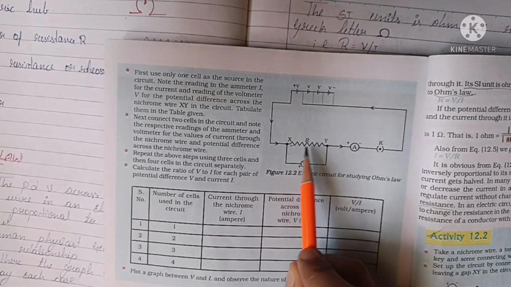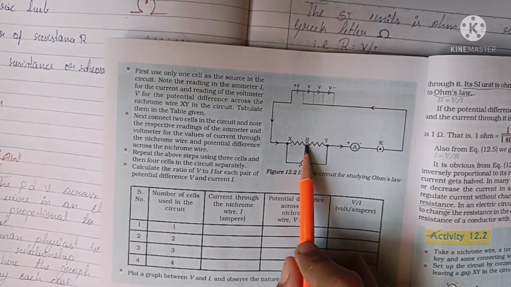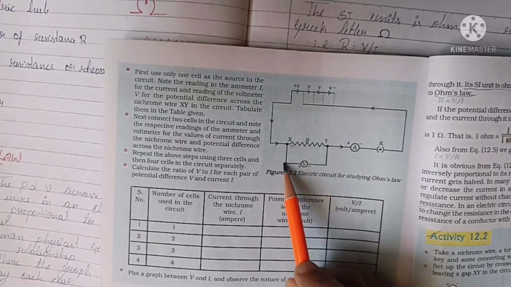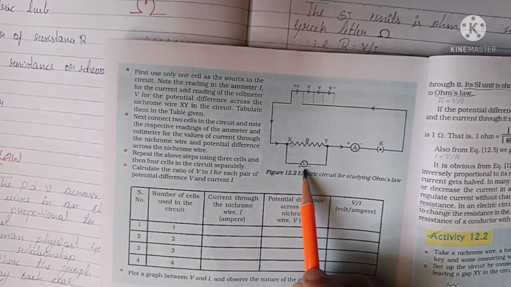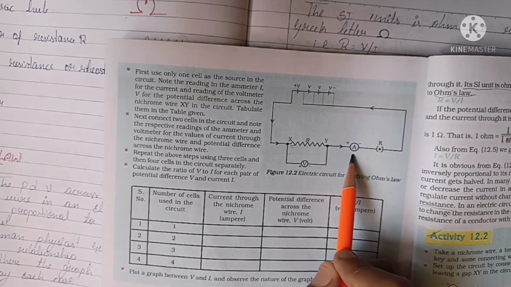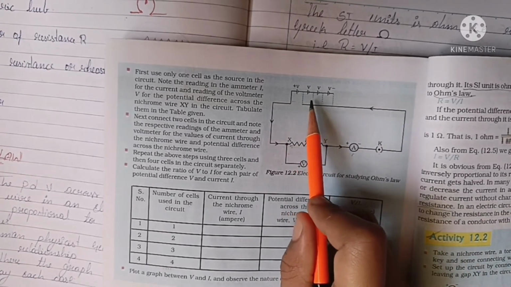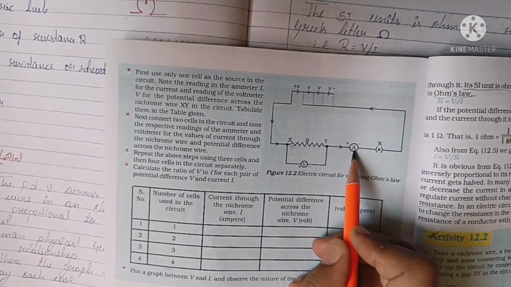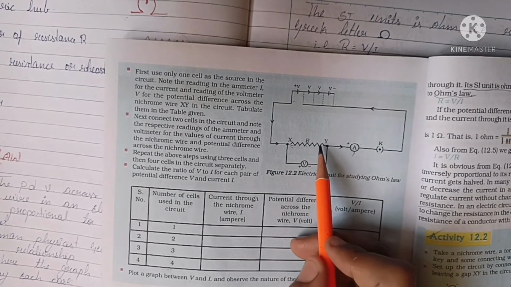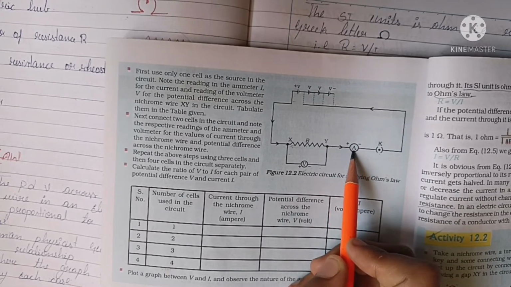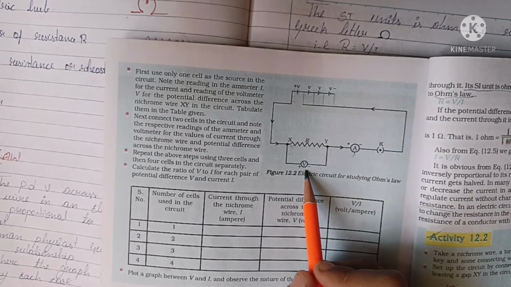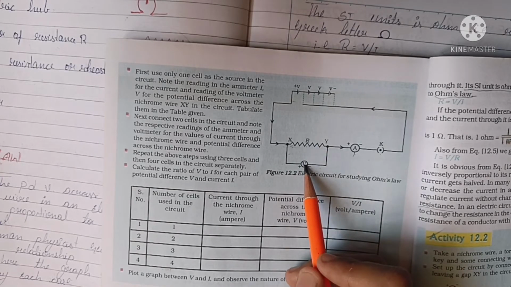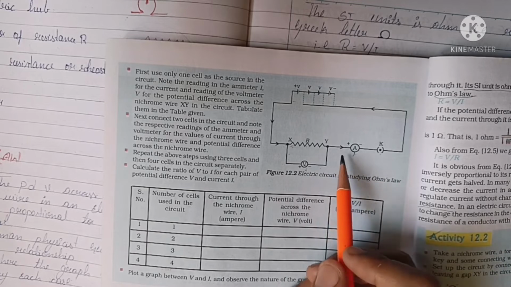This is a nichrome wire, which has some particular constant resistance. The end of this nichrome wire is attached to the voltmeter, and the next one is the ammeter, attached with the plug key, and several batteries are there. Just have a look: the ammeter is arranged in series with the nichrome wire, and the voltmeter is attached parallel to this nichrome wire. Always remember both of these.